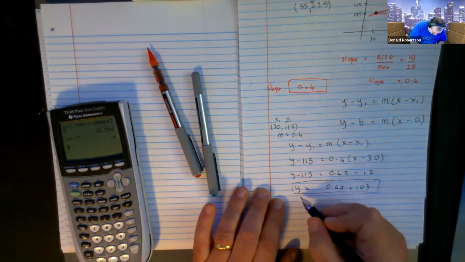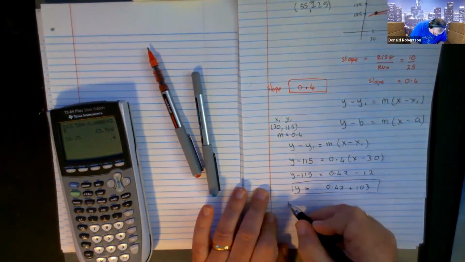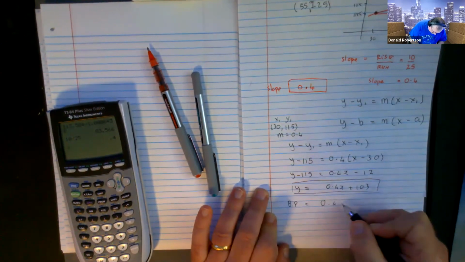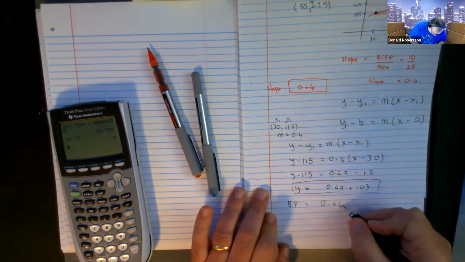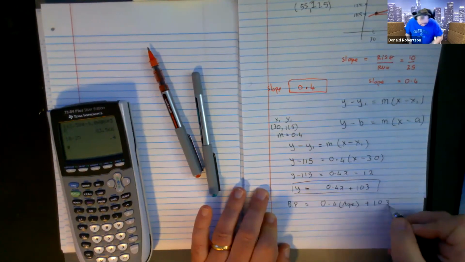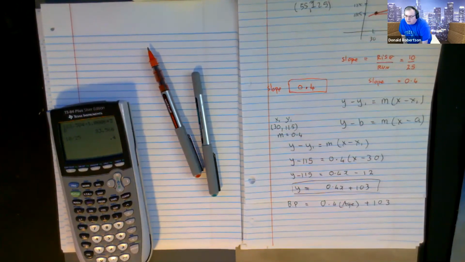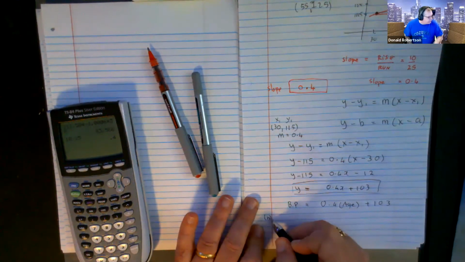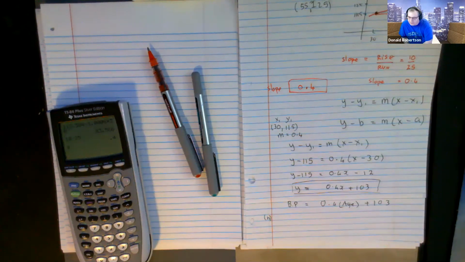In this case, your blood pressure is 0.4 times your age, add 103. And the reason I need that equation is because in question 15b, they say to us, estimate what a 45-year-old's blood pressure would look like.